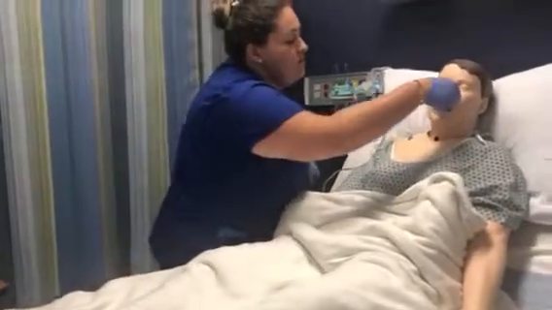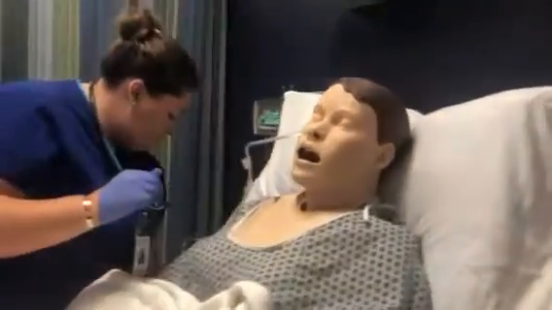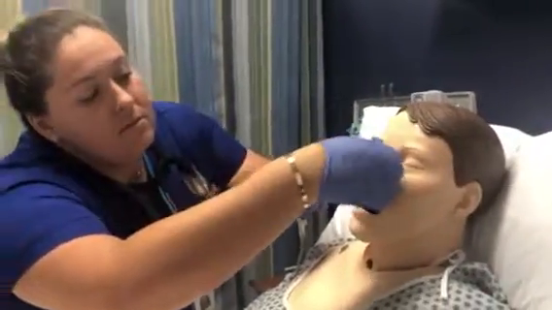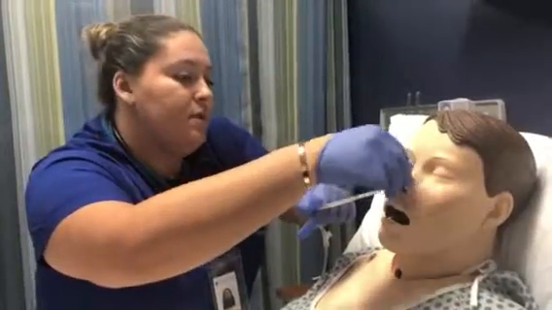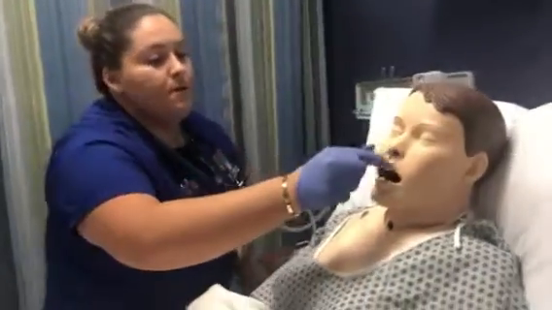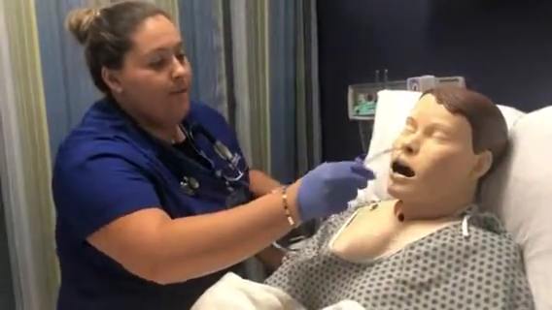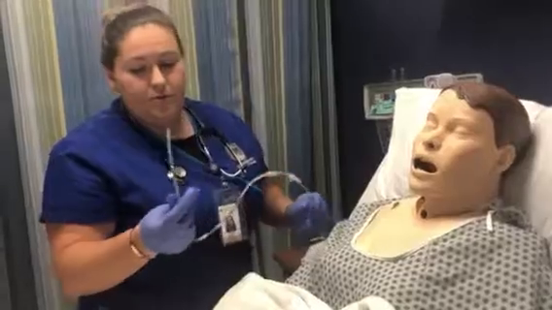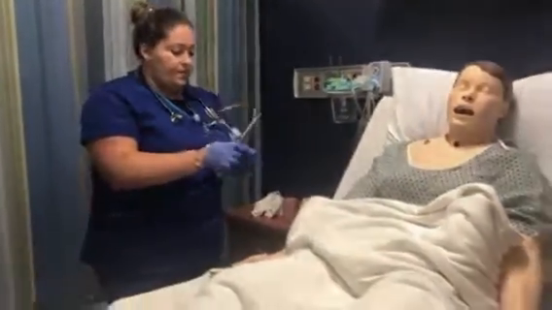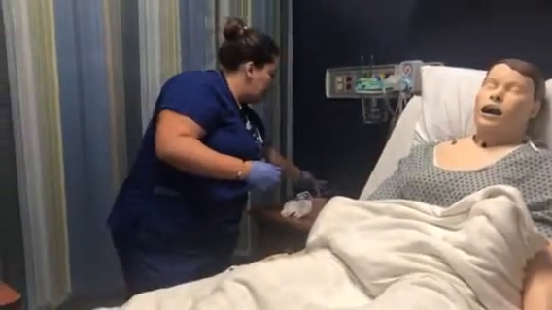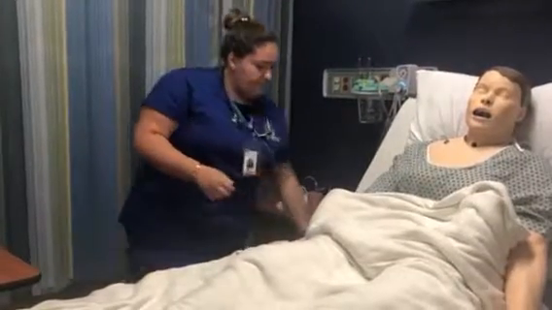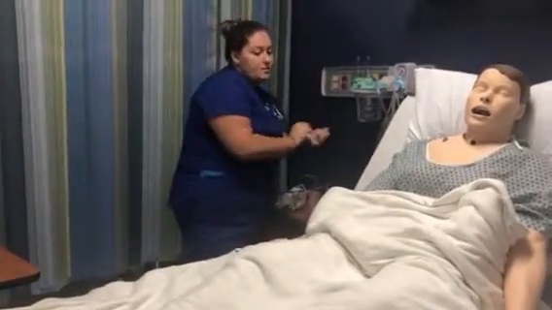Okay, going to remove the tape. Okay, just hold your breath, please. All right. Okay, so the tube is intact. Everything seems okay. I'll discard of this. I'll remove my gloves. Perform hand hygiene.